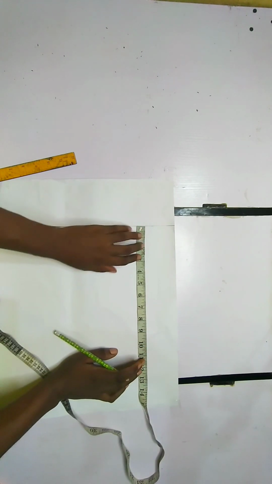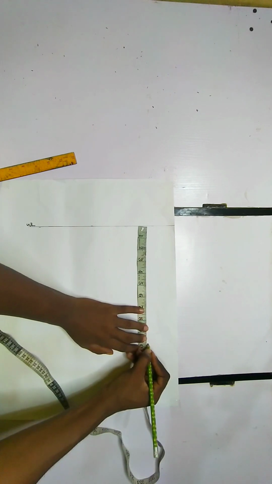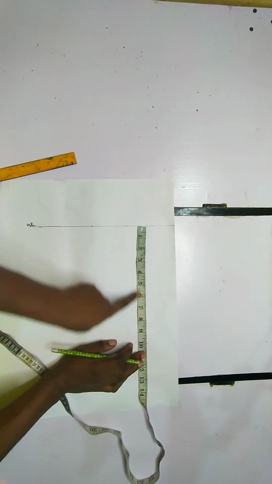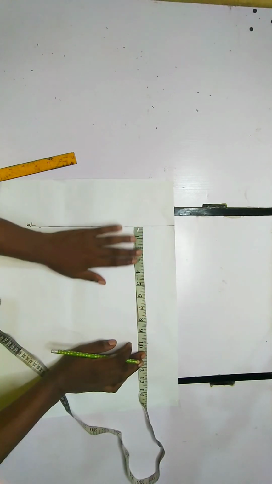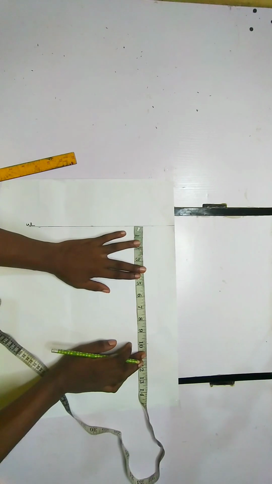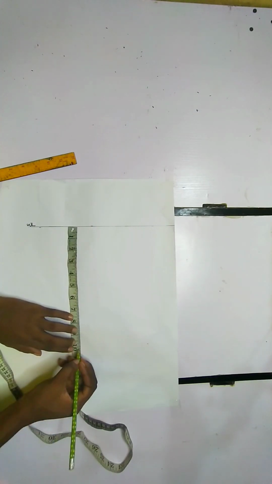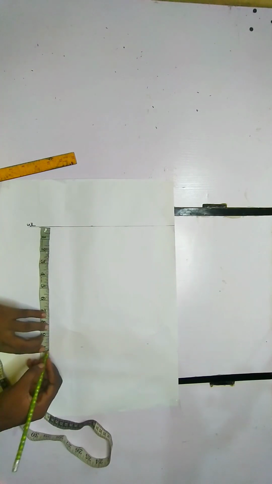Because this is an elastic pant, I'm going to use 10 inches for my flap. Normally when I'm making a corporate pant for myself, I use 9 inches, but because this is a free pant, I decided to use 10 inches. If you want it to be a lot freer, then you can add up to 2 inches to your normal flap. So let me just measure 10 inches here. All right, so I went ahead to measure up my flap.